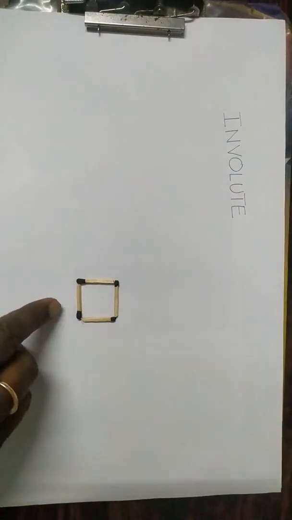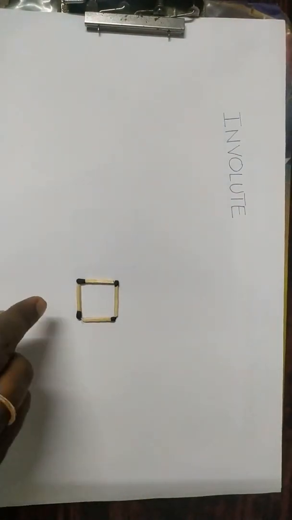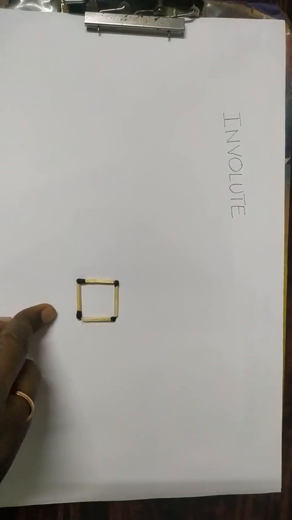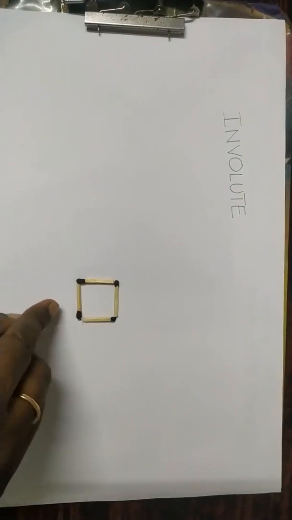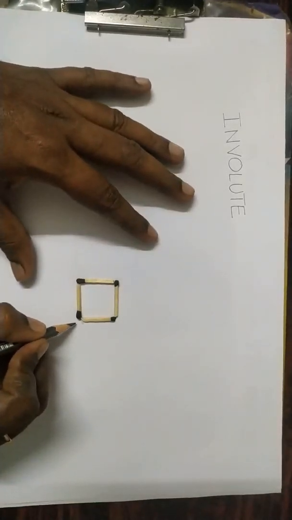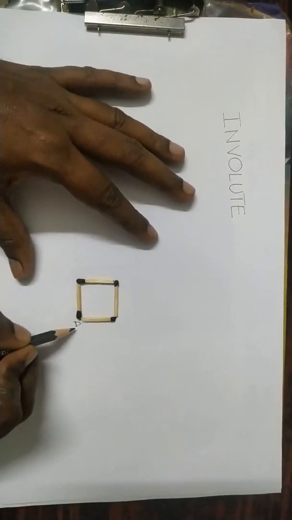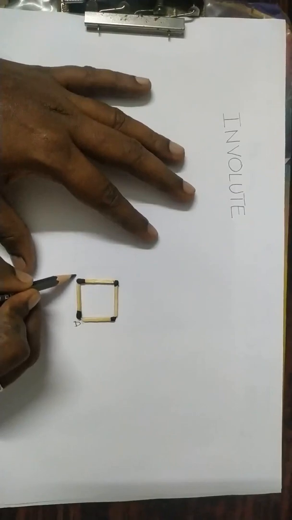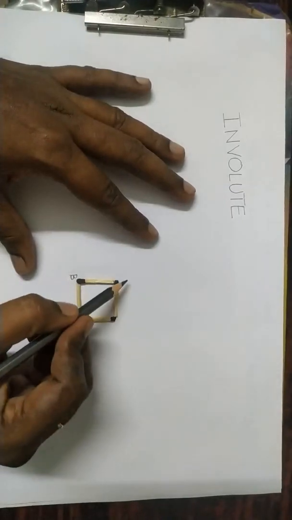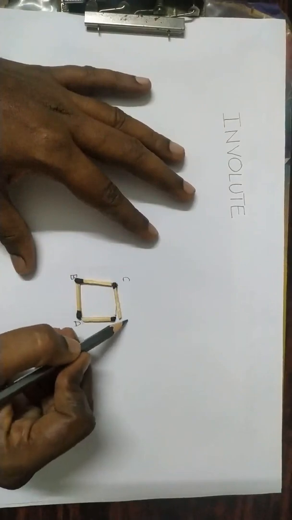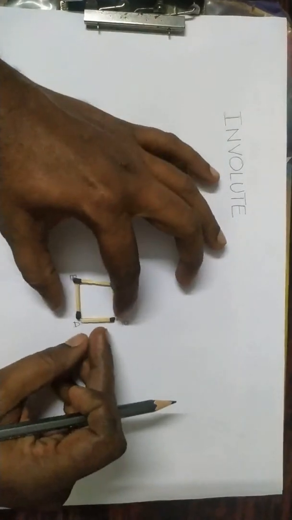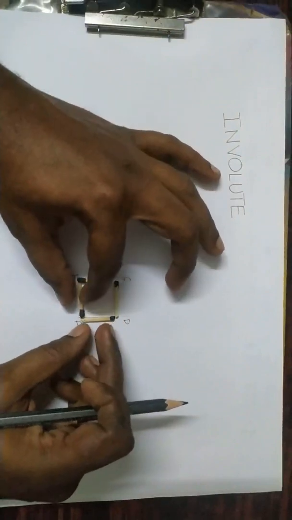See, matchsticks I have shaped in a square. Now, before starting this involute for a square, I should name this square in a reverse manner. See here, this is A, starting from my right side, bottom. Now this is B, now this is C and this is D. I'll place it properly. A, B, C, D.